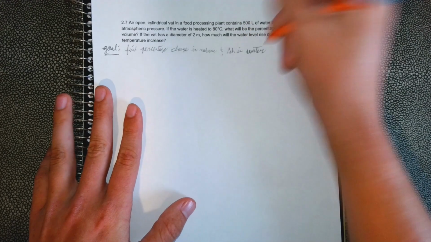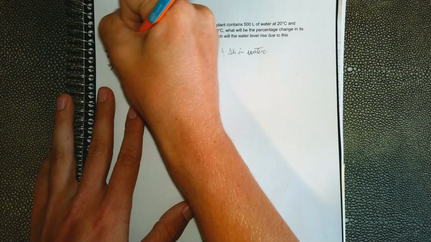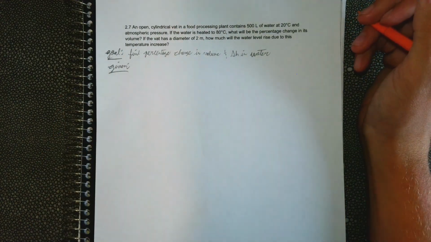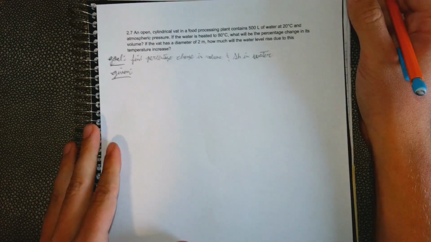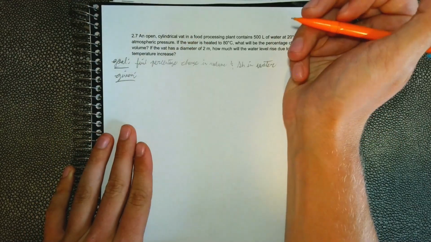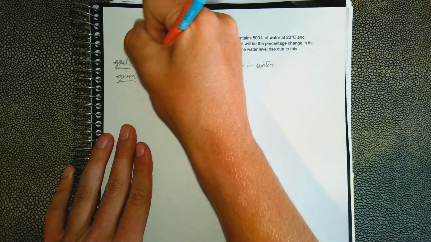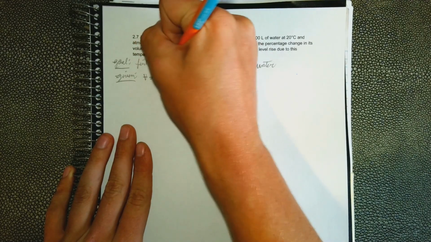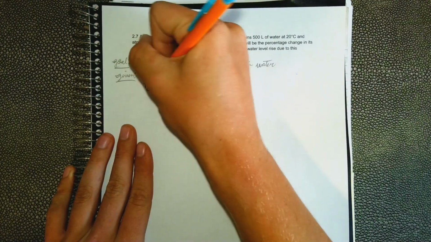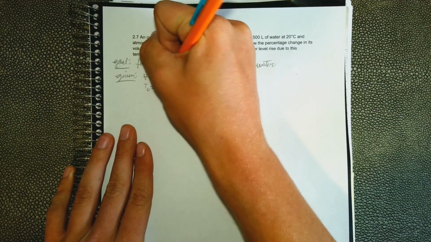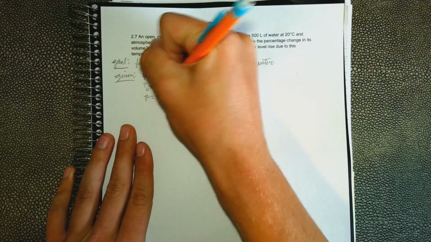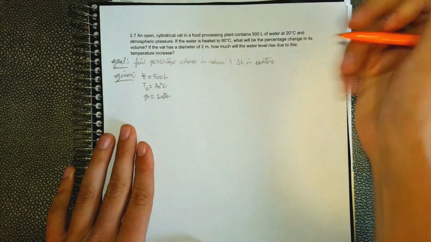Right? Okay, so our givens: it's cylindrical, so we know that we're probably going to have to get into volume or the area of a circle or something. It's 500 liters of water. The initial temperature is 20 degrees Celsius, and the pressure is just atmospheric pressure because it's open.